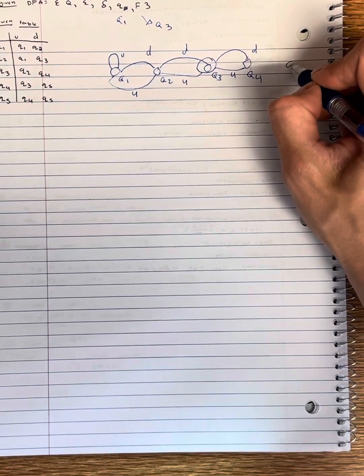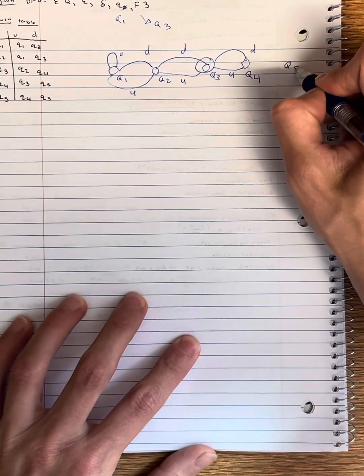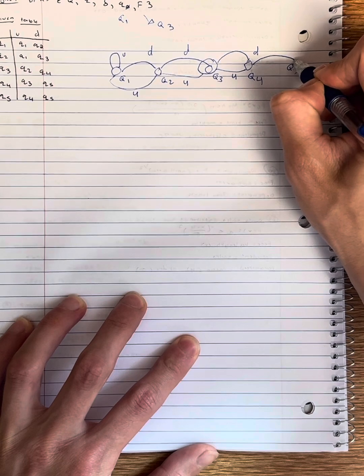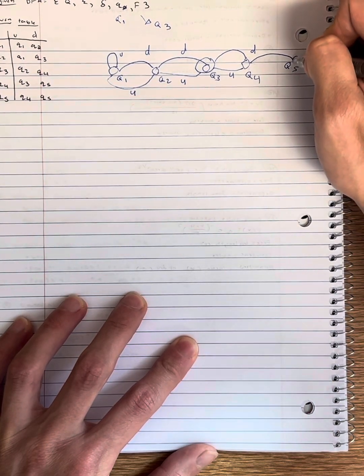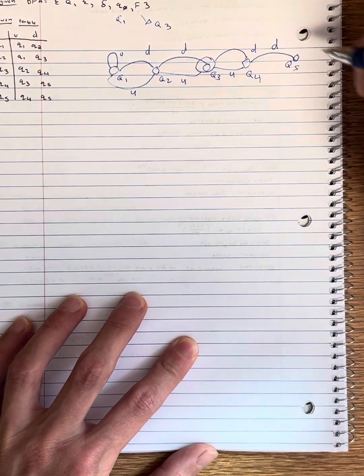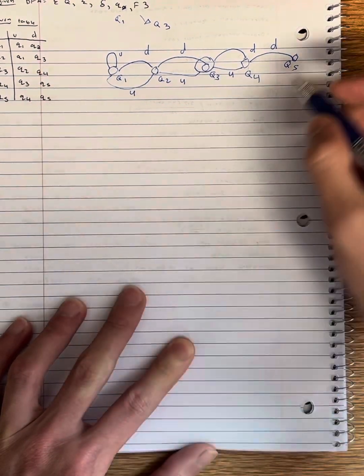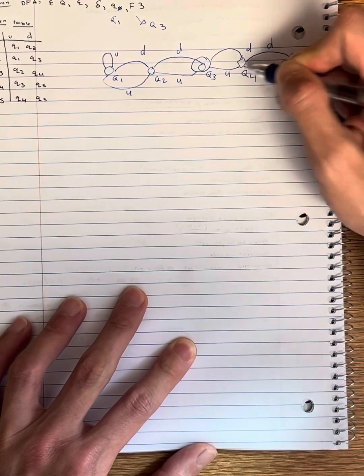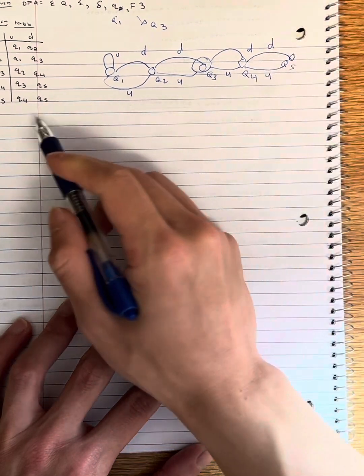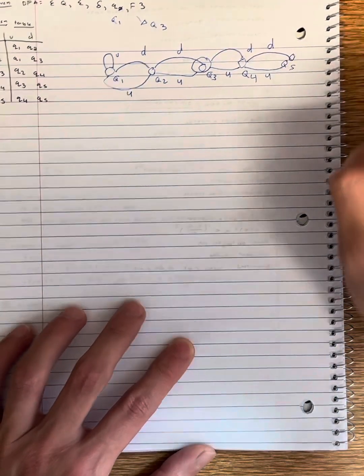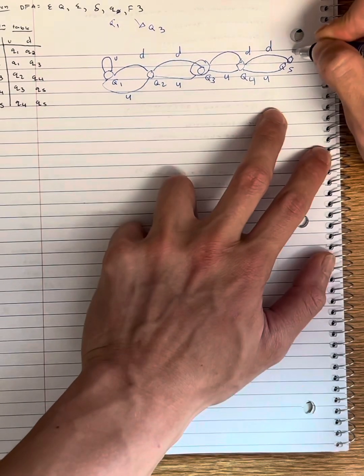And we have to make it Q5, write a D. Then Q5 here is going to go to Q4, which is a U. And Q5 to Q5 is a self loop. So we're going to do a self loop, and it's going to be D.